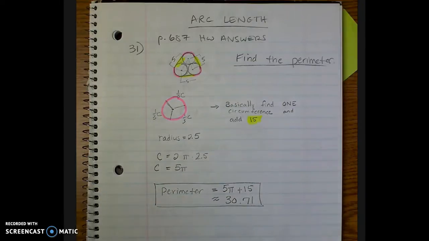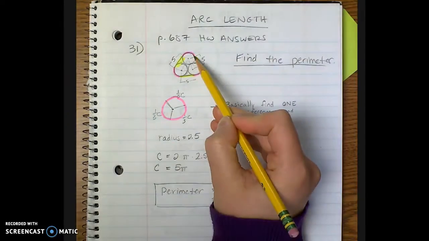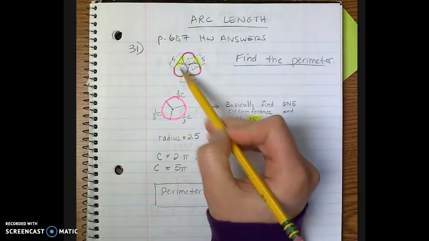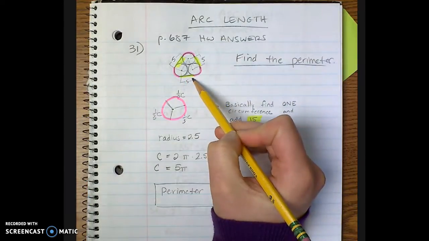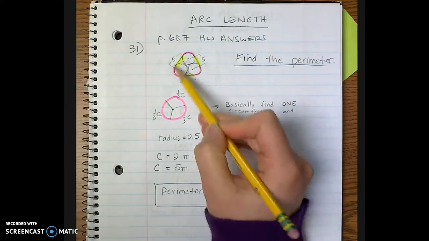This is question 31 from the same page, 687. This one a lot of people had questions on. So what I would highly recommend you do on this question is to highlight the sections I'm about to explain. So in this diagram, they told us that the distances from one of the circles to the other circle, all of these distances I highlighted in yellow are 5. So I know that that's part of the perimeter of this whole figure.